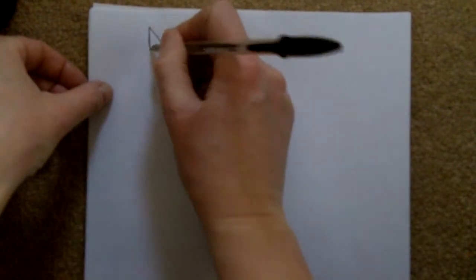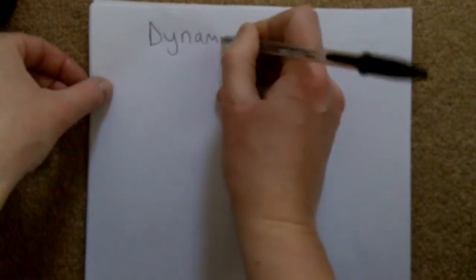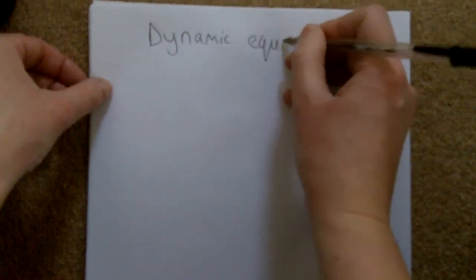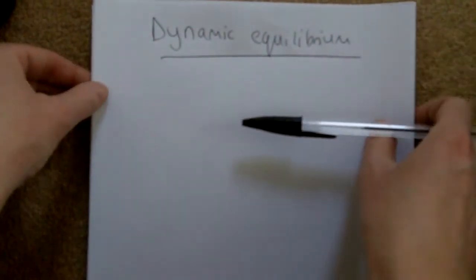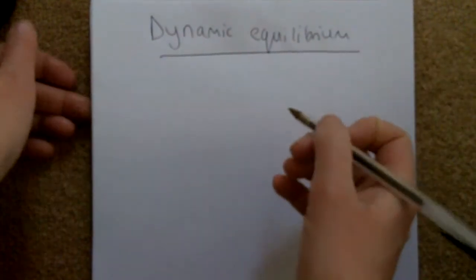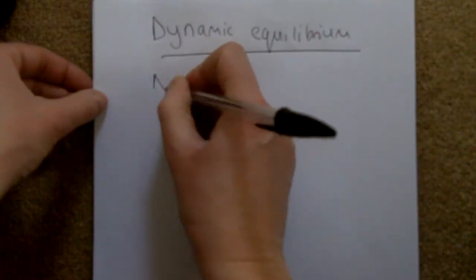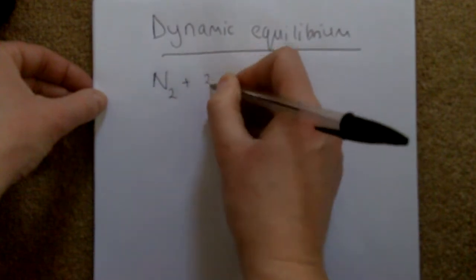Okay, dynamic equilibrium. Dynamic equilibrium. Right, so when you have a reaction, for example, if you take this reaction here.